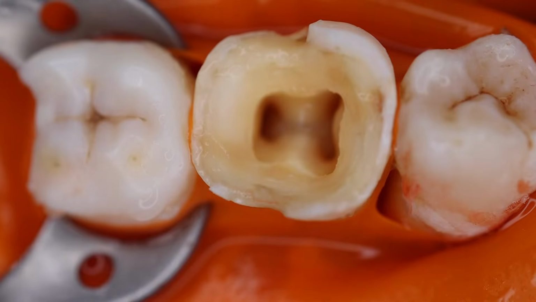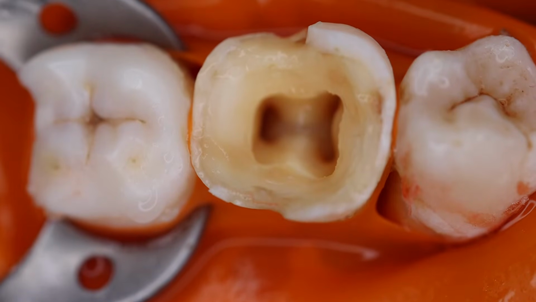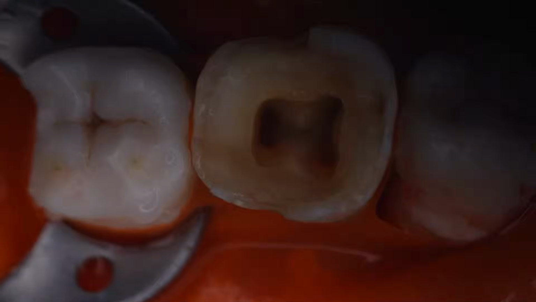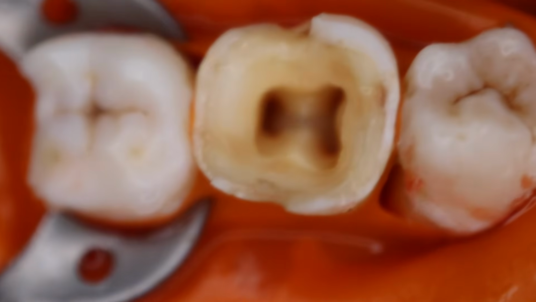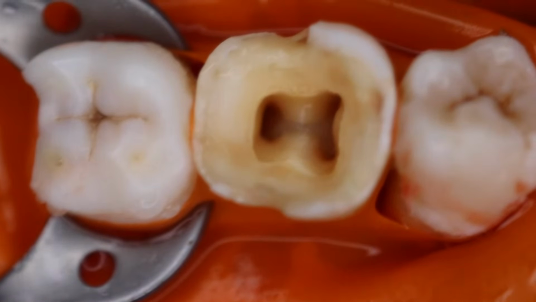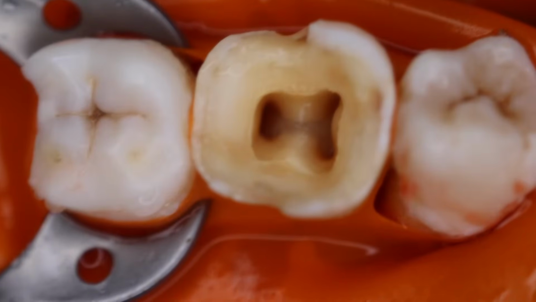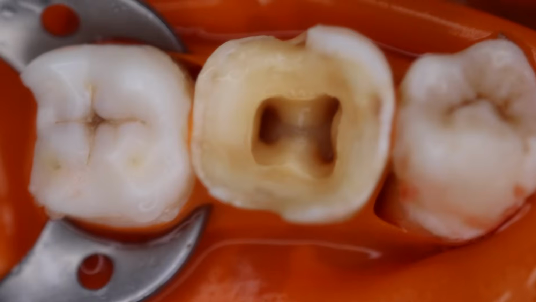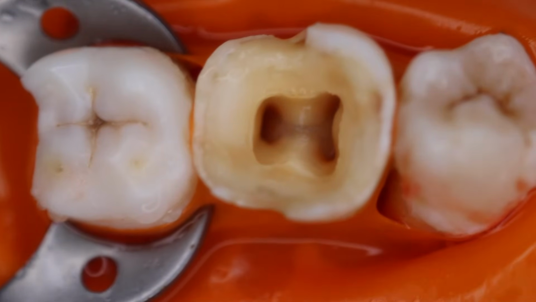So this is how our access cavity would look like once we have identified it. Now for the next step, we are going to move on to the identification that we have already done. So we would next determine the working length. Before that, an initial approach that we can follow is we can just use a negotiating file like a 10K file or a 15K file.